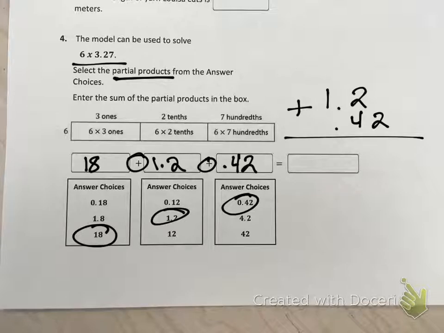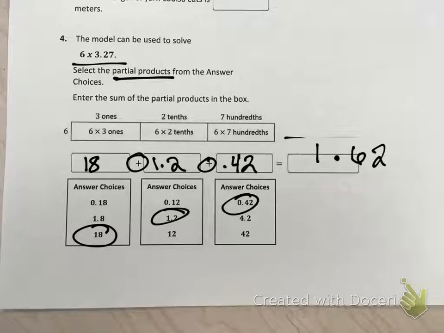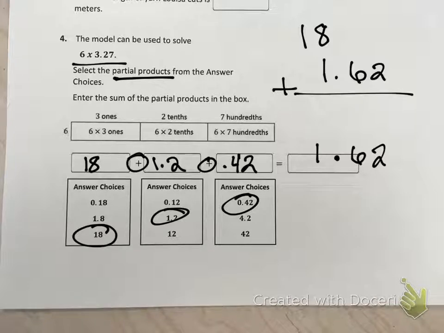Decimals are lined up. So 2 plus 0 is 2, 6, 1. Let's carry that decimal down. And now we're going to add 1 and 62 hundredths plus 18. So let's make sure, I'm going to go ahead and put this 18 up top. Again, my 8 and my 1 are lined up because they're both in the ones place. So let me erase this one down here.